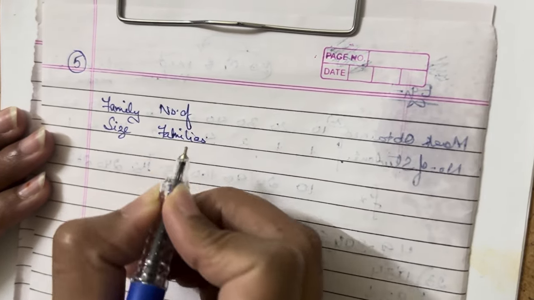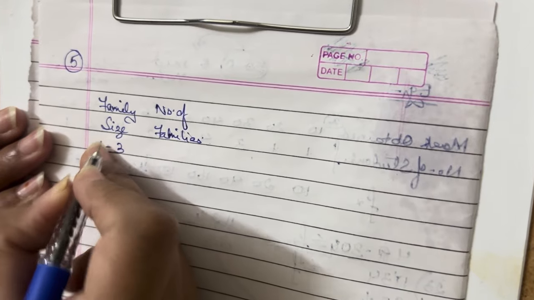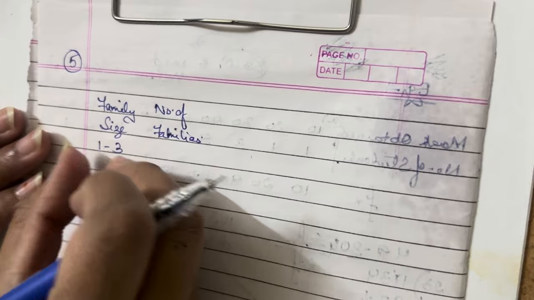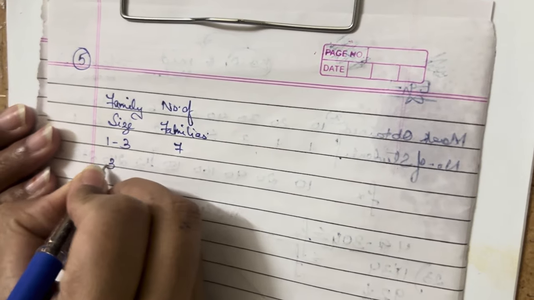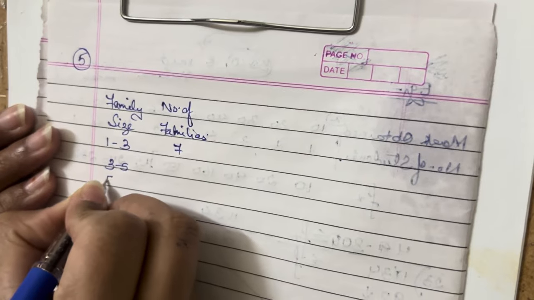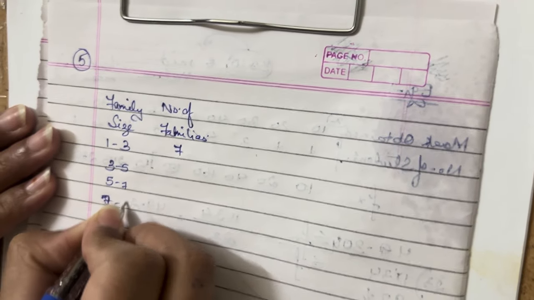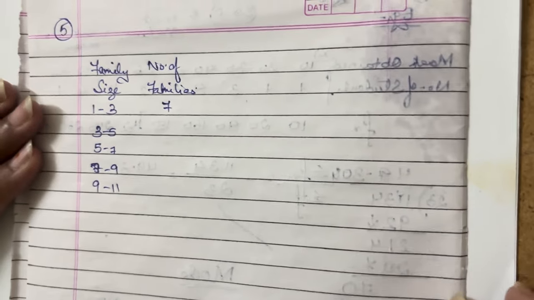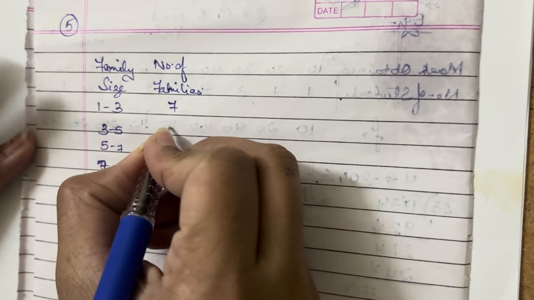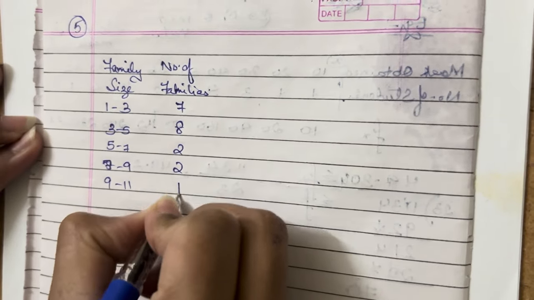So here it goes as 1, 2, 3. That means there are 1 family member, 2 family members, 3 family members. Such types of families are 7 in quantity. Then there is 3 to 5, 5 to 7, 7 to 9, and 9 to 11. This is the continuous type of data that is given to us. And the numbers of families are 8, 2, 2, 1 given here.